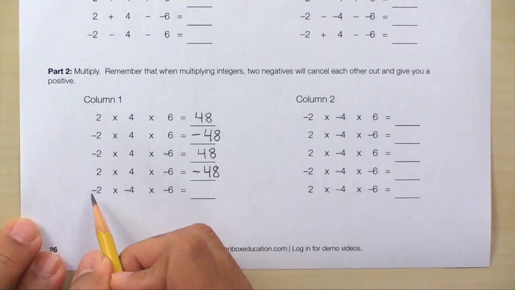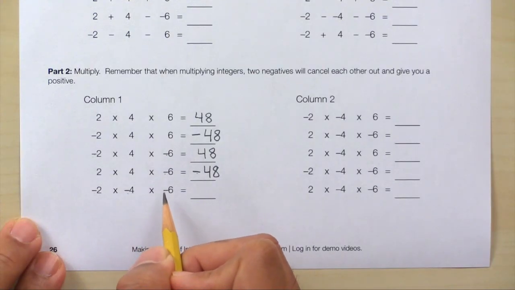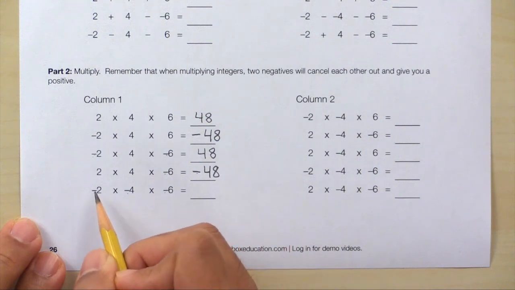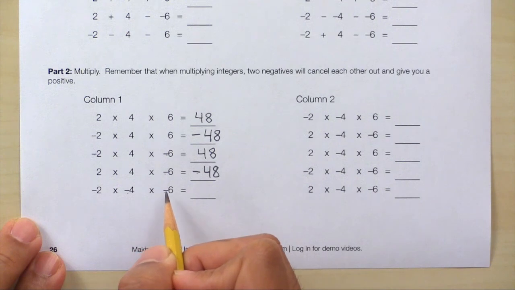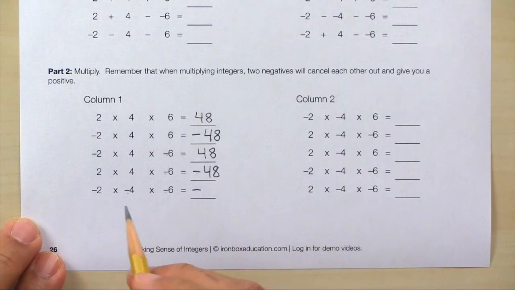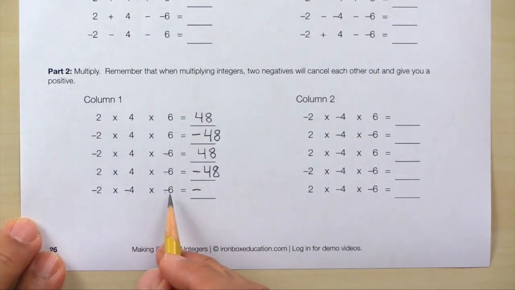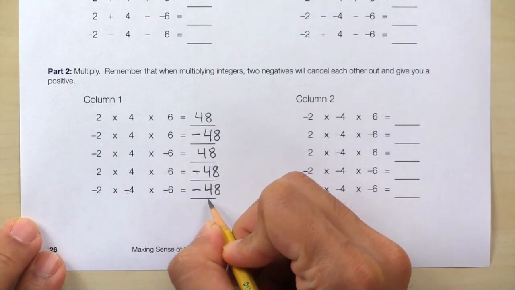Last one, negative 2 times negative 4 times negative 6. These two negatives will cancel each other out. I have another negative here, but I don't have any other negatives to cancel it out, so my answer will be negative. Write it down. I know that 2 times 4 times 6 equals 48, so my final answer is negative 48.